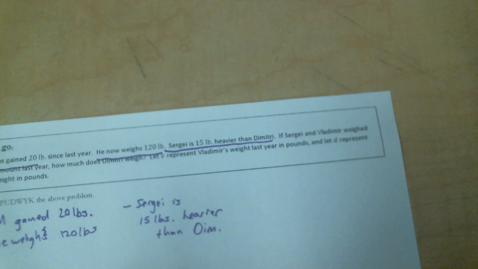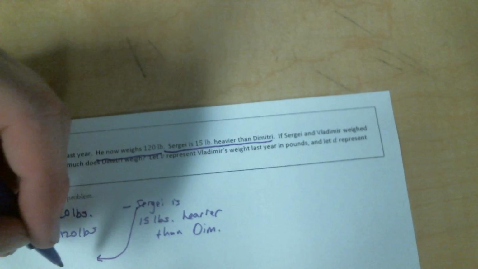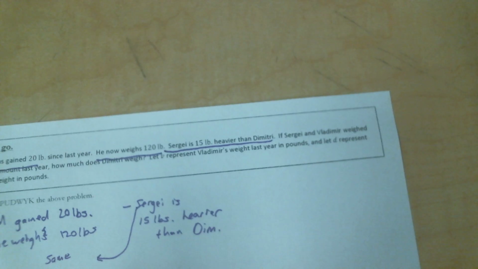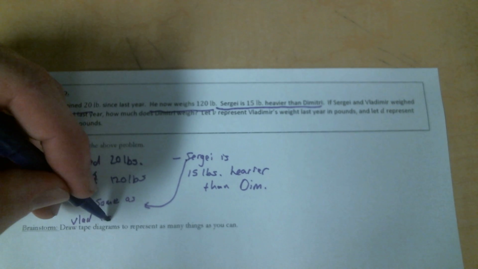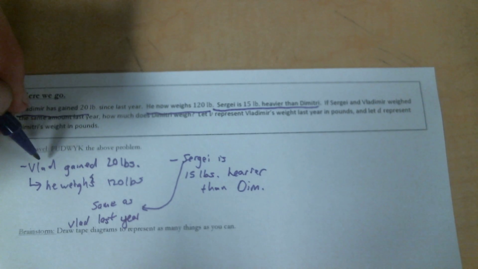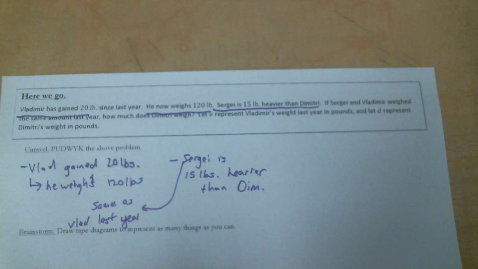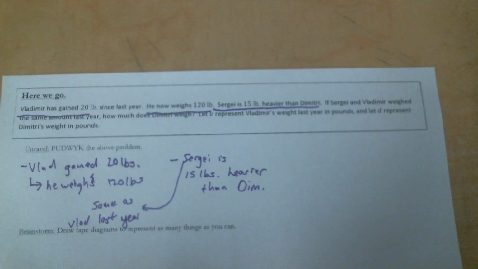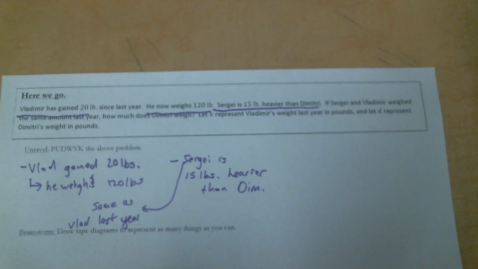Let's keep going. If Sergey and Vladimir weighed the same amount last year, so Sergey is the same as Vlad last year. So they were equal weights last year. But remember, we don't know how much Vlad weighed last year at least. We know now he's 120, but he's gained 20 pounds since last year, so we're going to have to figure out what he weighed last year. So Sergey is 15 pounds heavier than Dmitry, and Sergey and Vladimir weighed the same amount last year. So we're going to figure out how much Dmitry weighs, and while we're at it, we're going to figure out what all the rest of them weigh anyways.